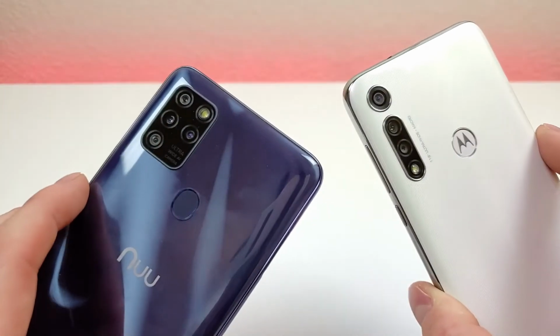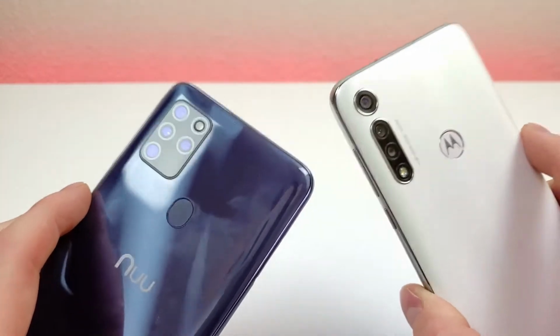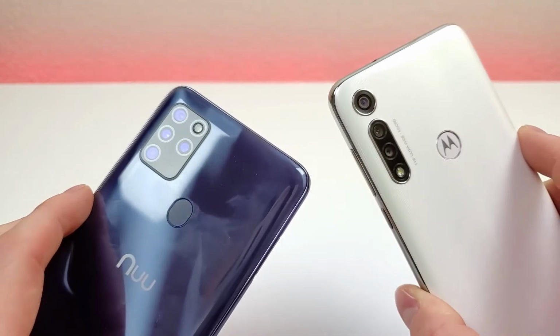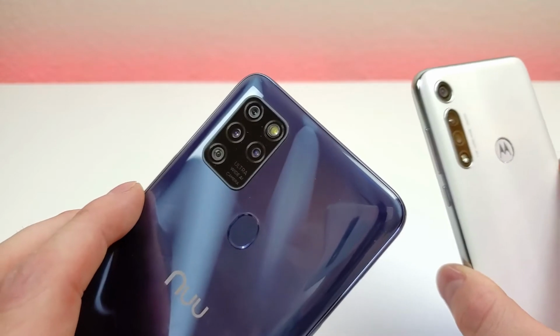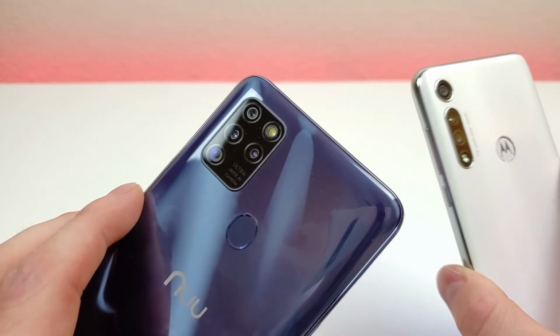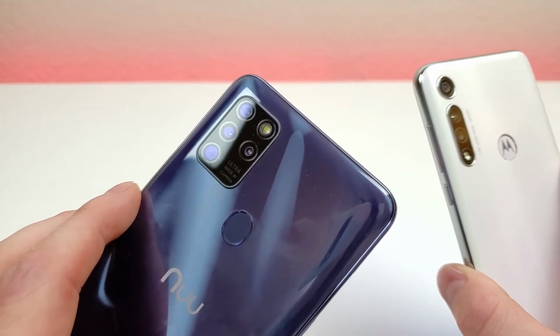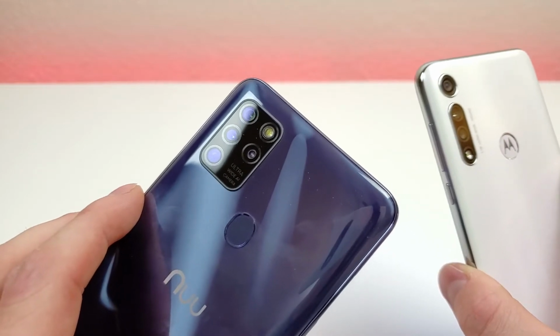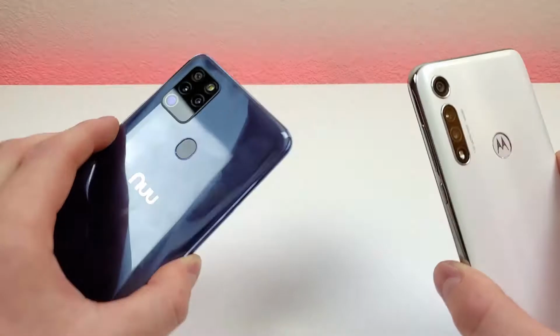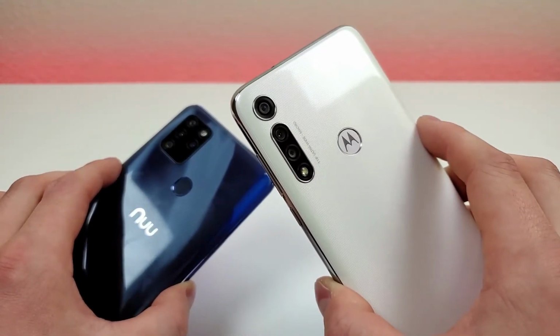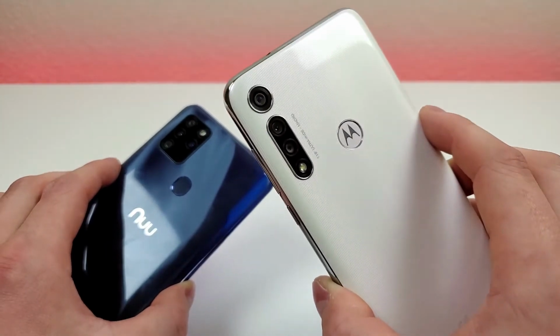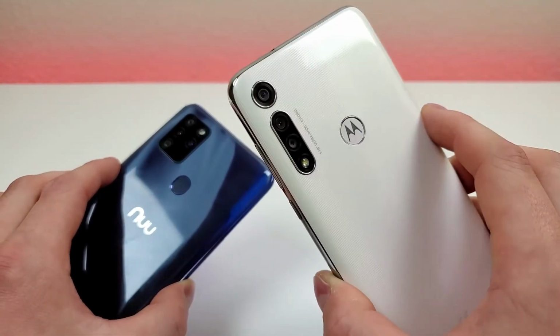Now taking a look at the backside of both devices, both phones do have quite a few cameras. Now with the new Mobile G5, we do have a quad camera setup with a 16 megapixel main camera, an 8 megapixel ultra wide angle camera, a 2 megapixel depth sensing camera, and a 2 megapixel macro camera. Whereas with the Moto G Fast, we have a 16 megapixel main camera, an 8 megapixel ultra wide angle camera, and a 2 megapixel macro camera.